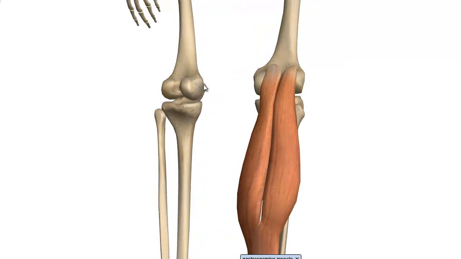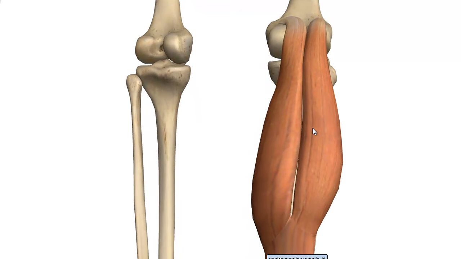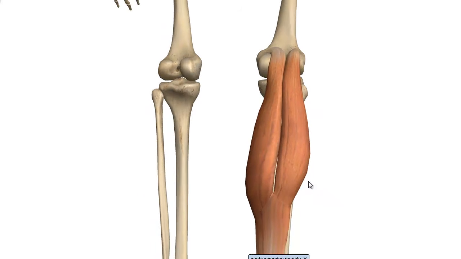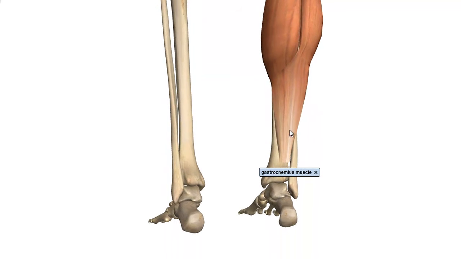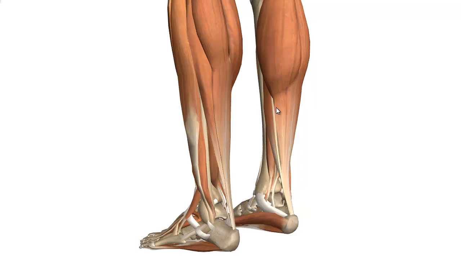So you can see on this side there's a facet here which the lateral head of the gastrocnemius muscle originates on. And then if we follow the muscle down, it's not quite shown clearly here, but it inserts onto the calcaneus via the calcaneal tendon. So I've just brought the muscles back in, and you can see this tendon now. So this is also known as the Achilles tendon.